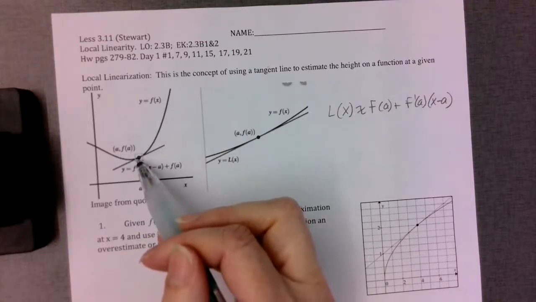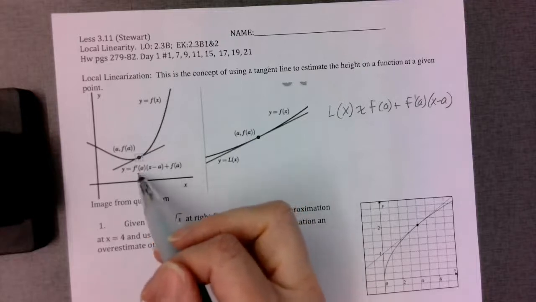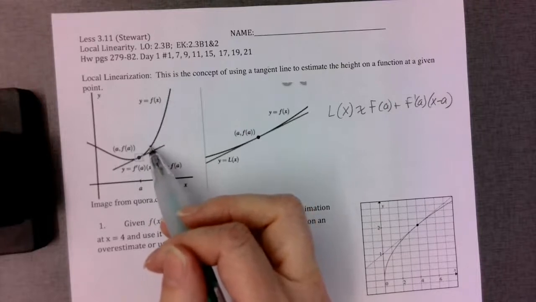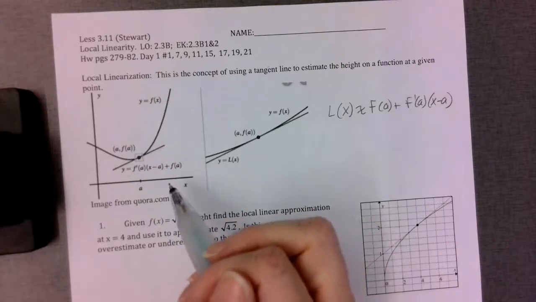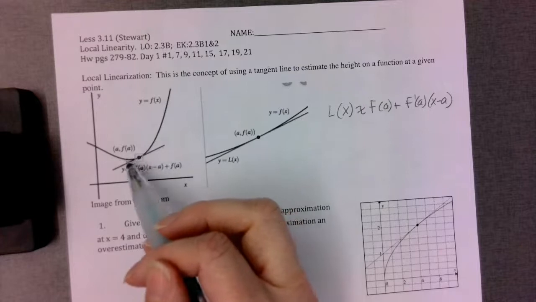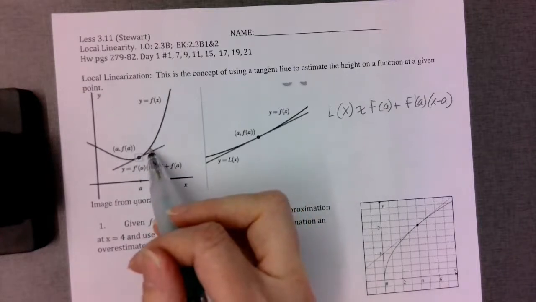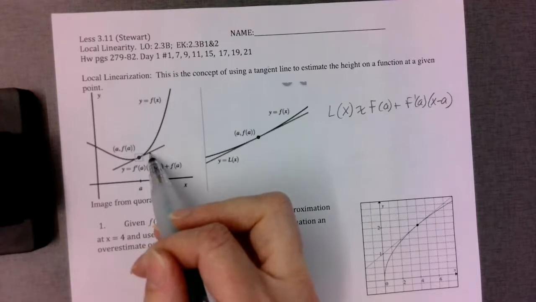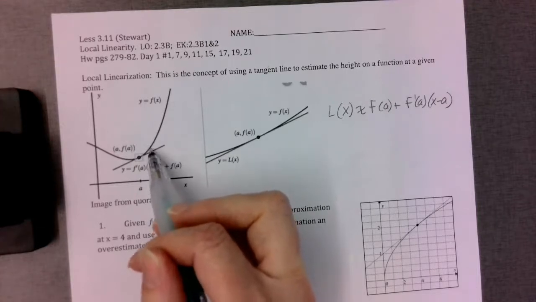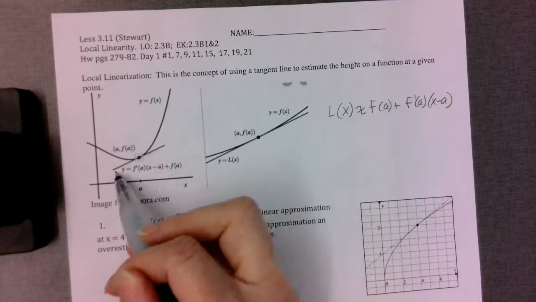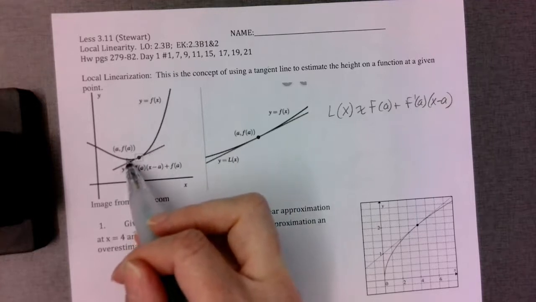in your function. Then you can create the equation of the tangent line, and the tangent line models the height of the curve at any given point near this desired point. So say I wanted to find the height here. My tangent line approximation is an underestimate, but it's pretty close. Same thing on this side. If I wanted to find the height here, I could use the tangent line to approximate its height, but again, it's a little bit lower.